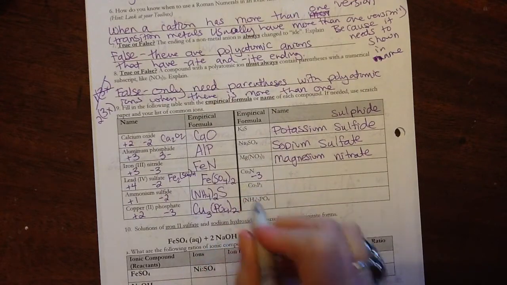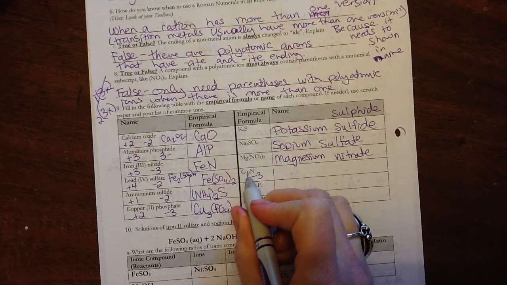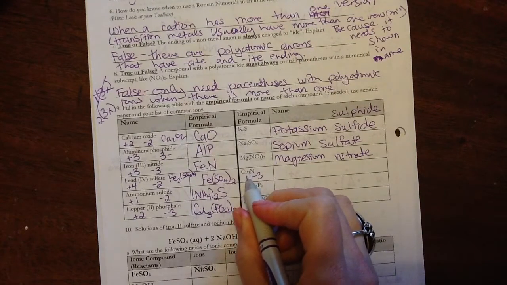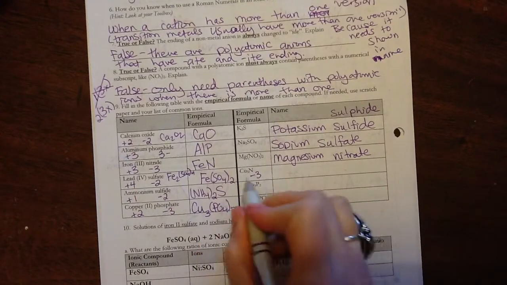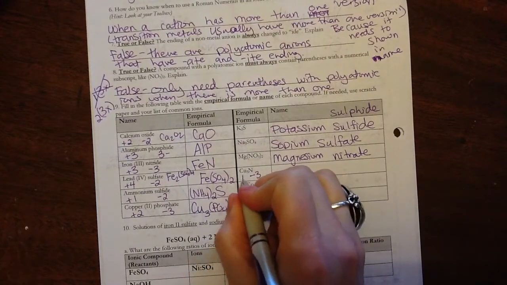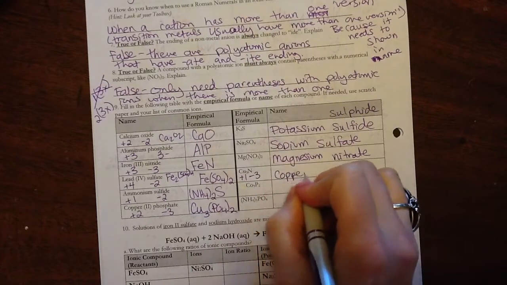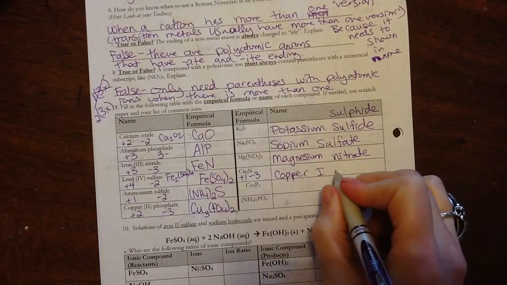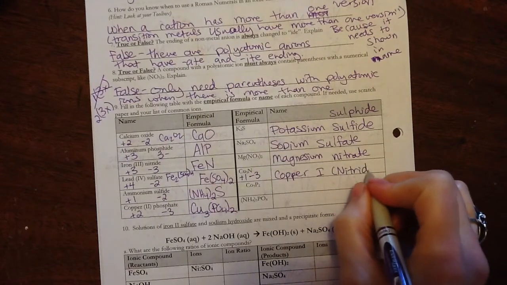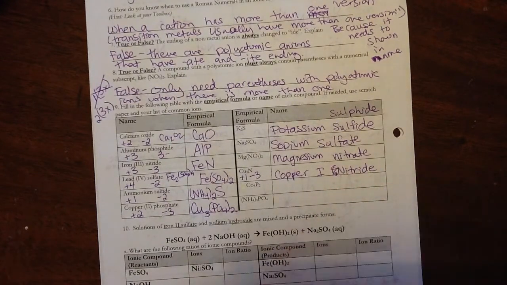Then you have to figure out what's the balance. So if this was copper 2, would that work? So copper 2, and I have 3 of them, then that would be a total overall charge of positive 6. So because I need to make sure that's balanced, if I have 3 of them that would be a +1. So then that would be our copper 1 nitride. Oh, excuse me, I do not know why I put a parenthesis there. Usually the parenthesis does go around the Roman numeral, but if you leave the Roman numeral off, it's not the end of the world.